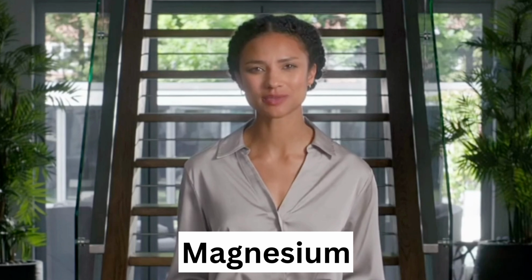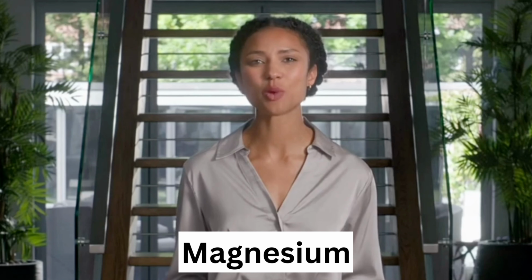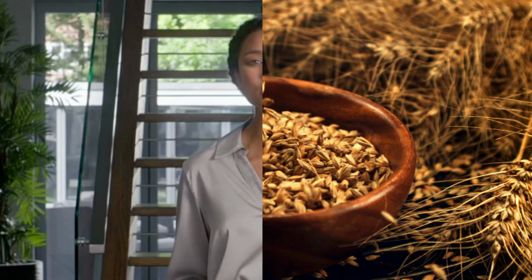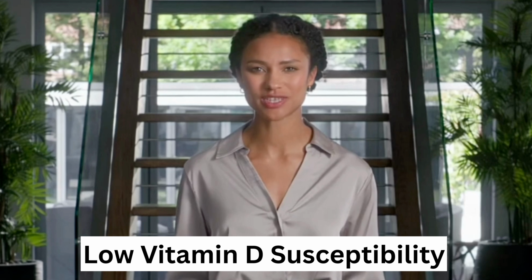Let's start with magnesium. If your results show a higher or moderate genetic tendency related to magnesium balance, focusing on magnesium-rich foods, like leafy greens, nuts, seeds, and whole grains, may help support healthy levels and promote better sleep quality. If testing ever shows lower magnesium levels, additional support can be discussed with a qualified healthcare professional to determine what's appropriate for you. Next is low vitamin D susceptibility.